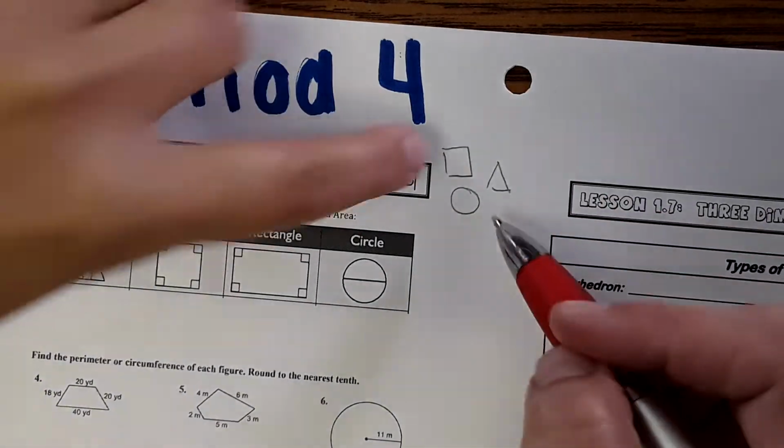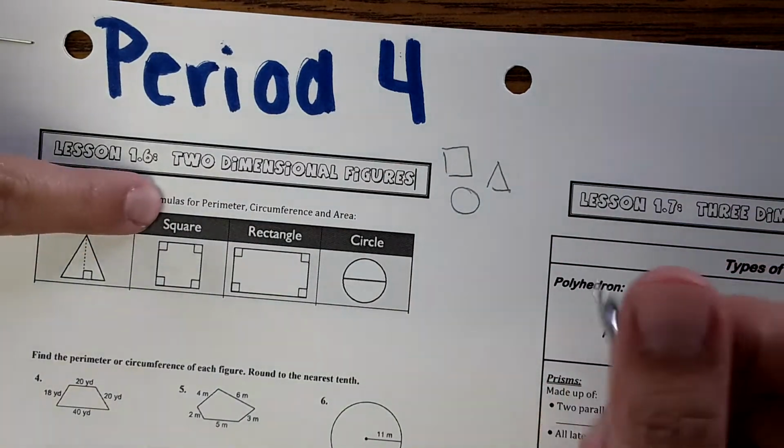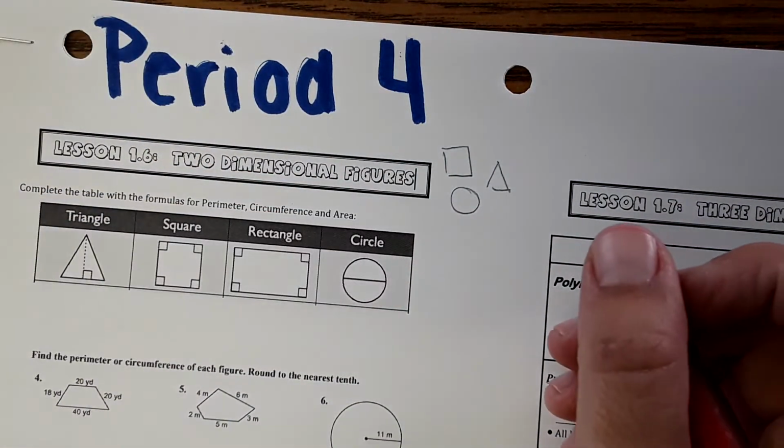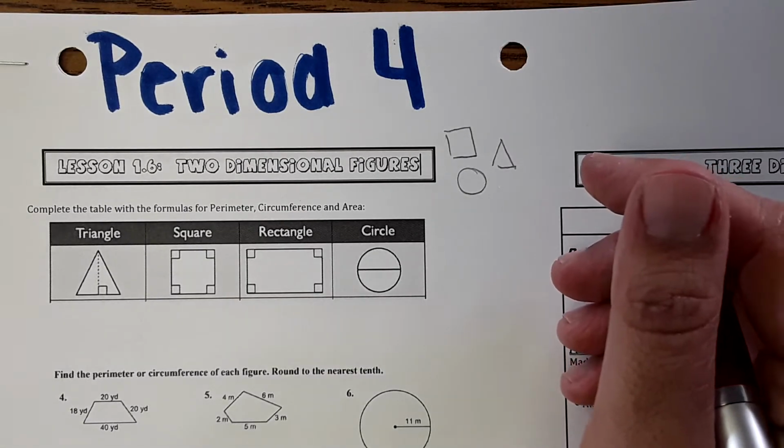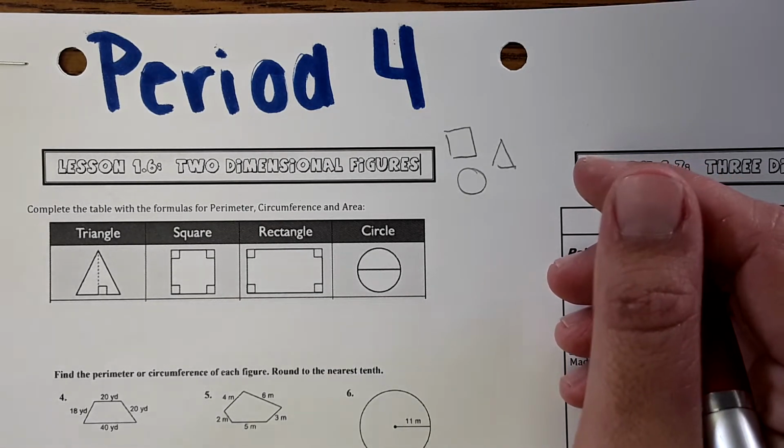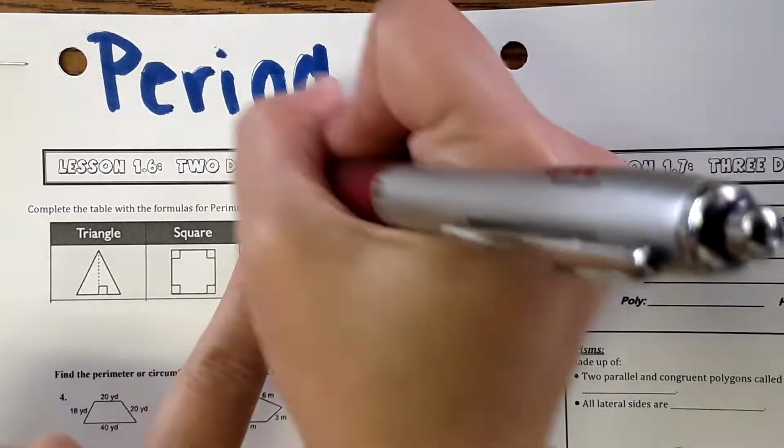Two-dimensional figures, shapes. Complete the table with formulas for perimeter, circumference, and area. Perimeter is the distance around a shape. I hope you remember that. Yes, perimeter, distance around a shape. Circumference would be the distance around a circle.